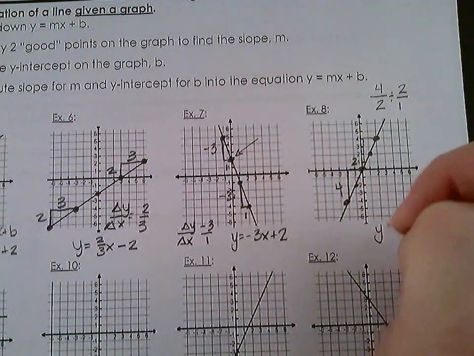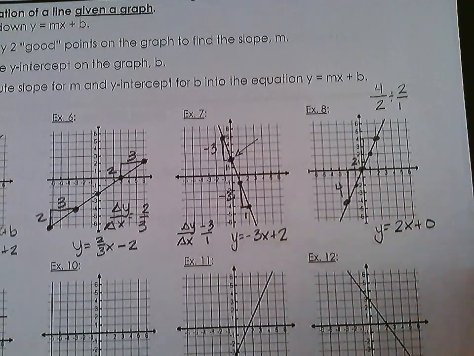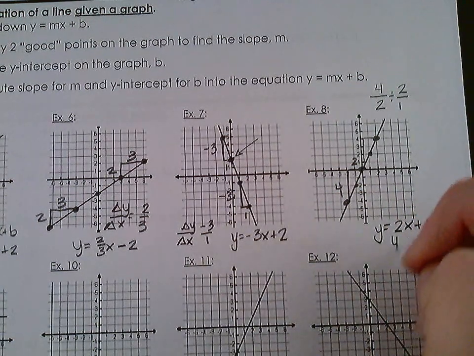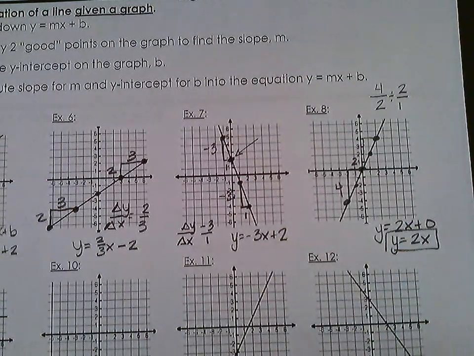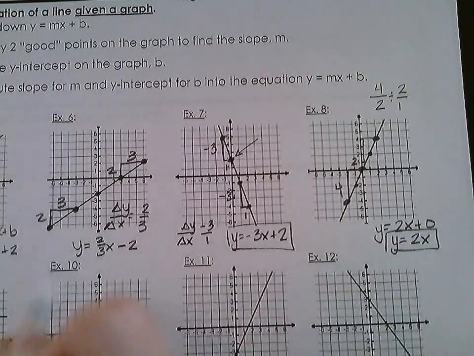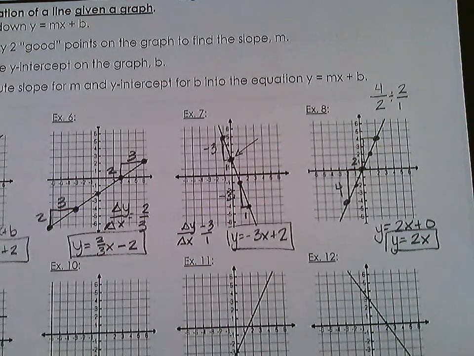And so we could say the equation of that line is y is equal to 2x plus 0, because it's going through the origin. But the more accurate way of writing it would just be y is equal to 2x. All right, so I'm going to go ahead and box all of the equations as they should be for each one of those lines, and we're going to move on to example number 9.